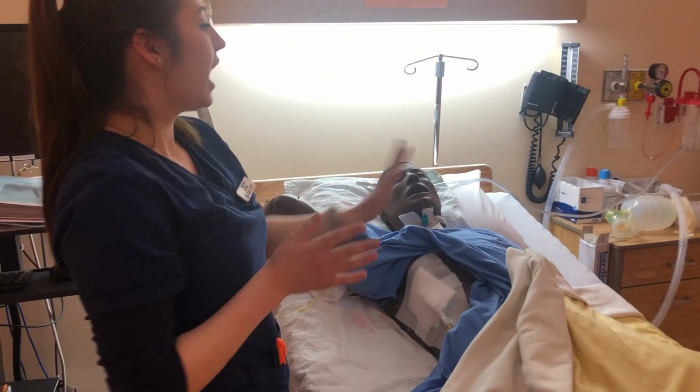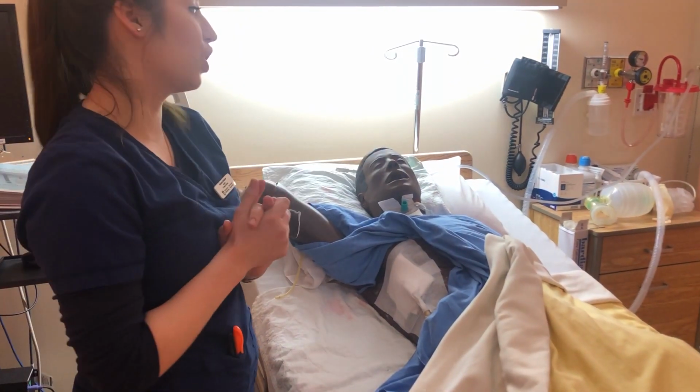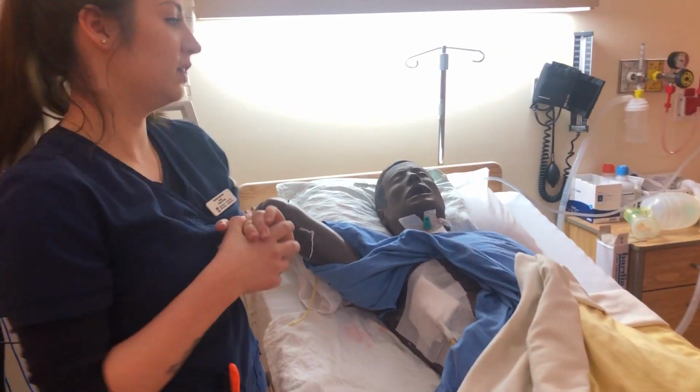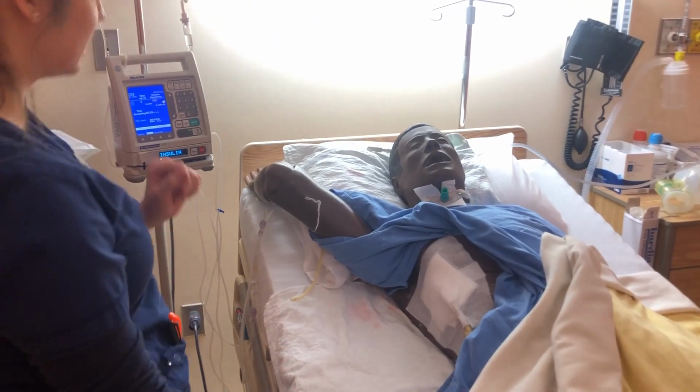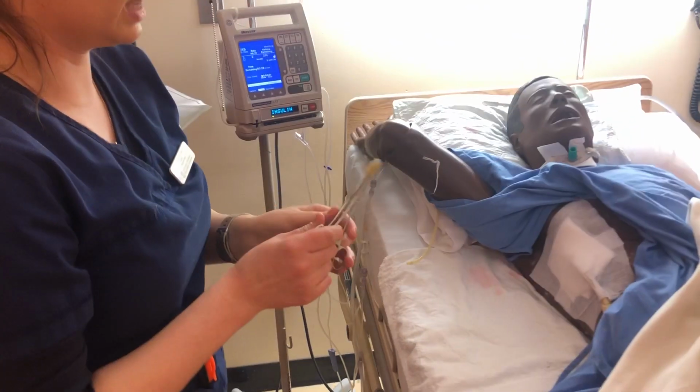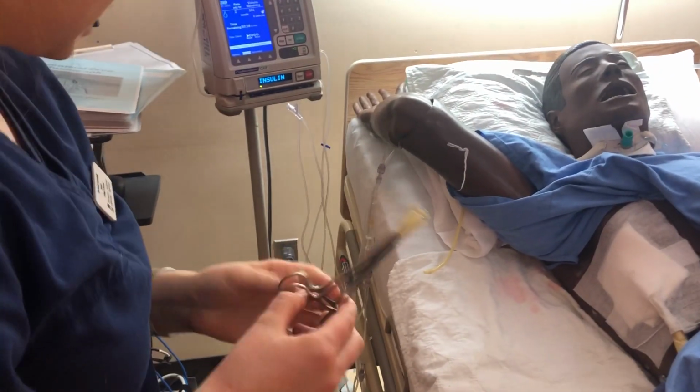Alright, the last thing for my chest tube safety check, I want to make sure that I have normal saline or sterile water at the bedside, just in case the chest tube becomes disconnected, as well as these clamping forceps to check for air leaks.